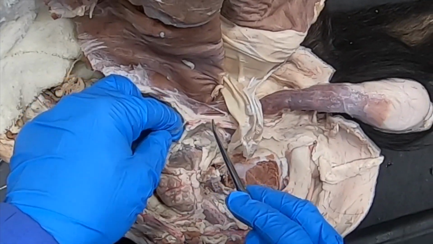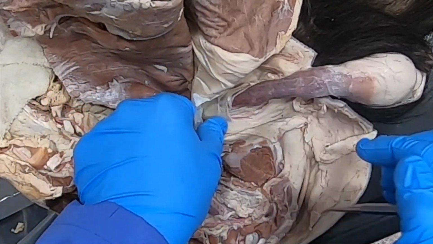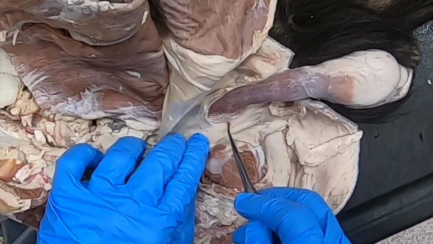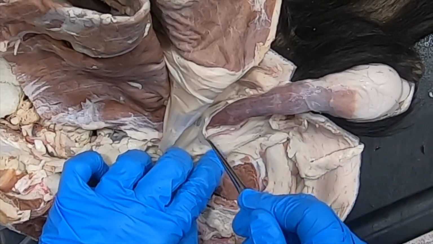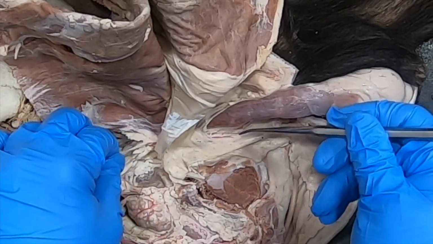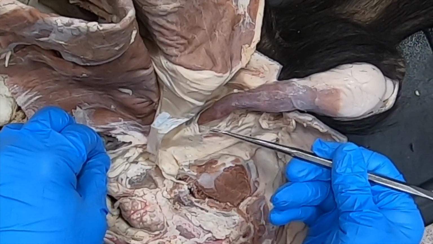So we see both of these are also passing through the inguinal canal. So once again, here we see external pudendal artery running with the genitofemoral nerve, which is in here. Okay?